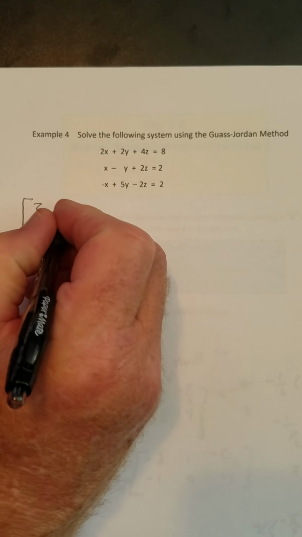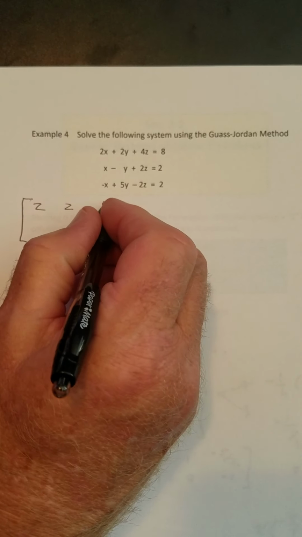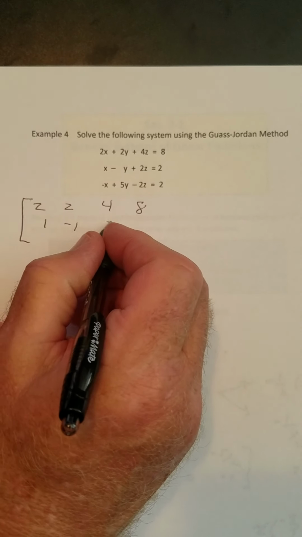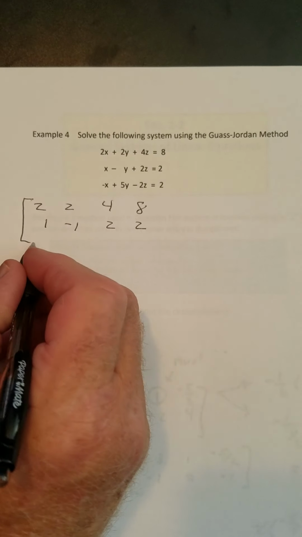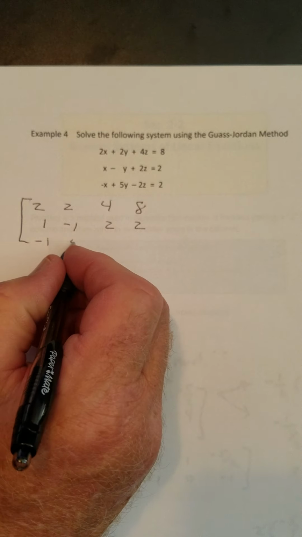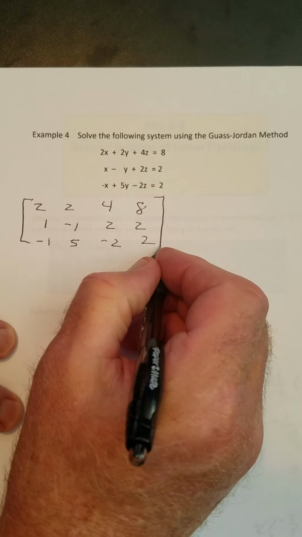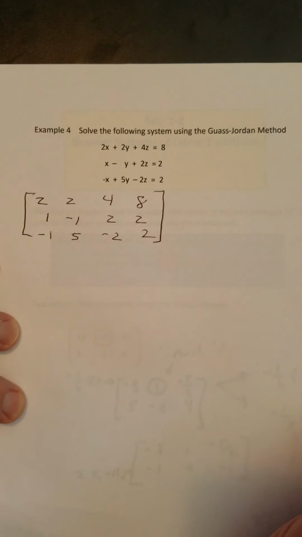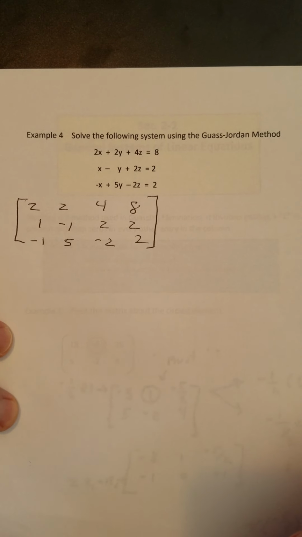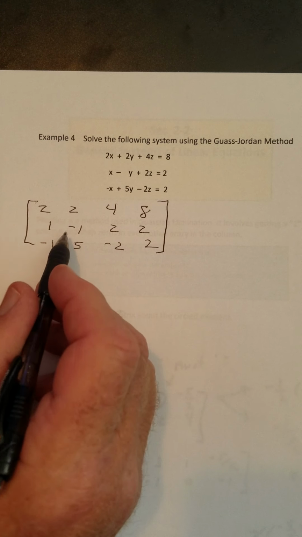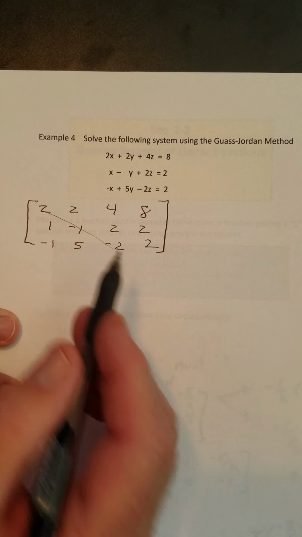So we're going to have 2, 2, 4, 8, 1, negative 1, 2, and 2, negative 1, 5, negative 2, and 2. So we start with the first column. And in the diagonal, that's where you want your 1s.